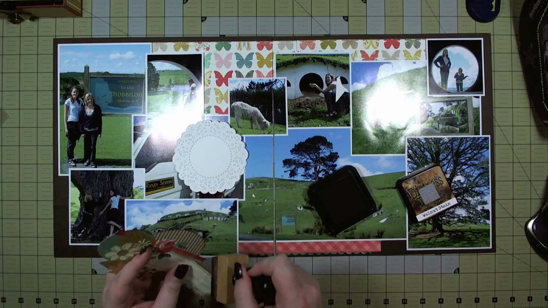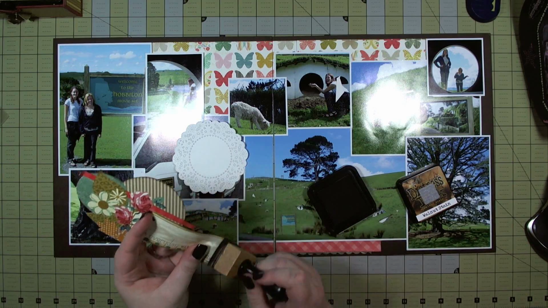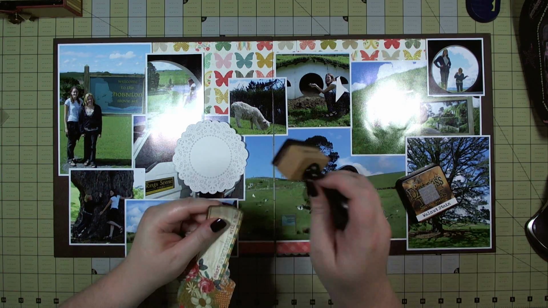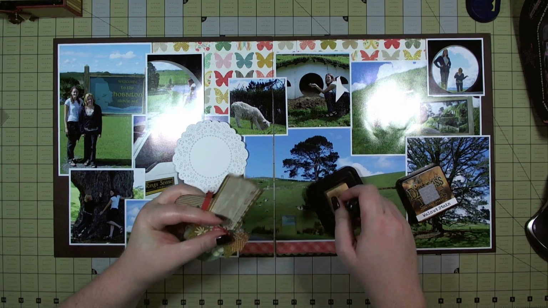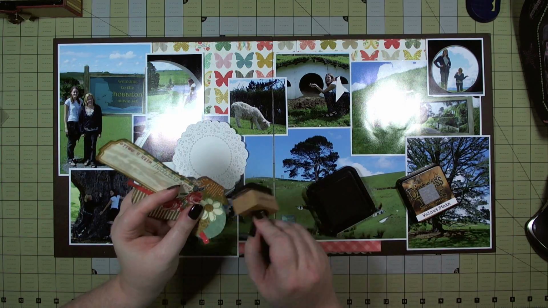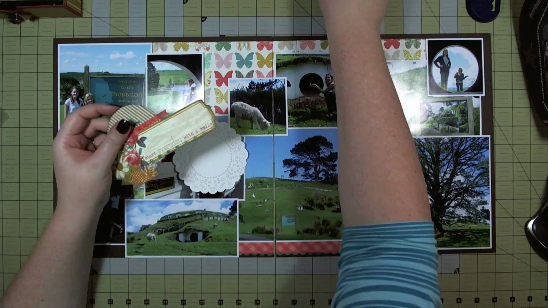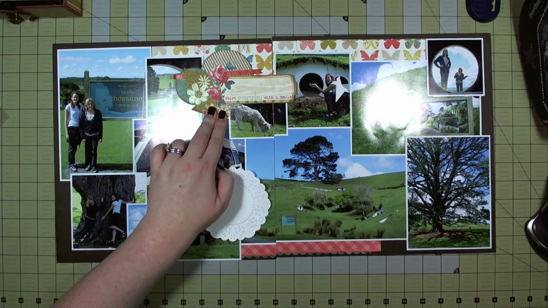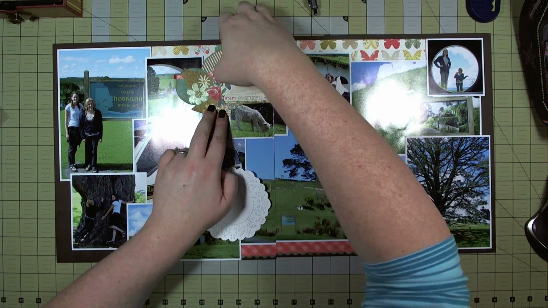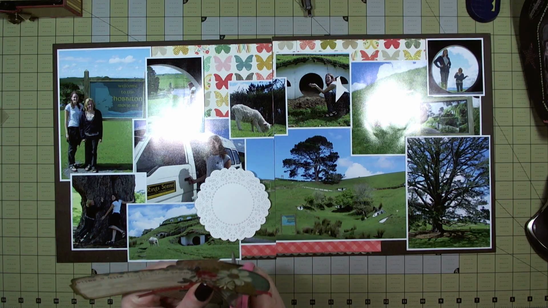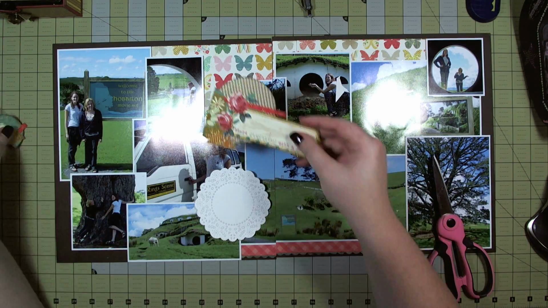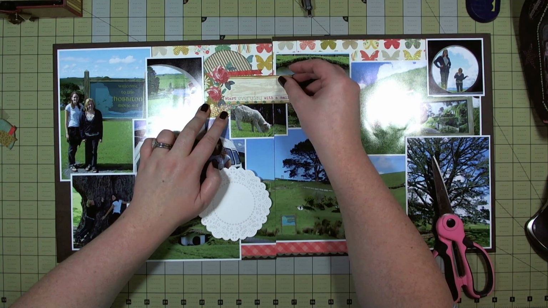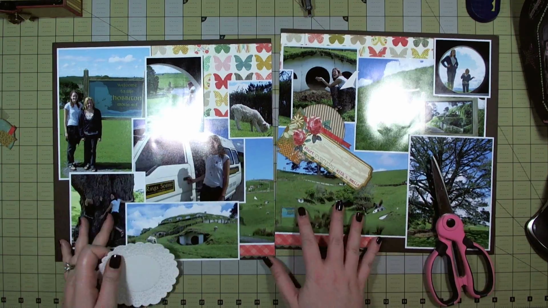So I'm keeping the doily, but I just used a doily from my stash of dies. And this is from Cherry Linen, and I think it's called French something or other doily. I know it's French something. French pastry. DL102 is what it's called. So now I'm just cutting that so it easily slips under the photo, and it looks great there.